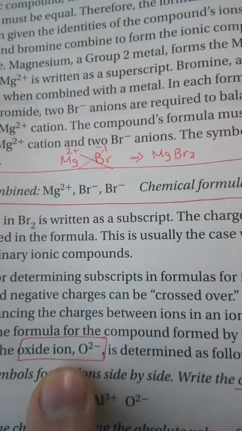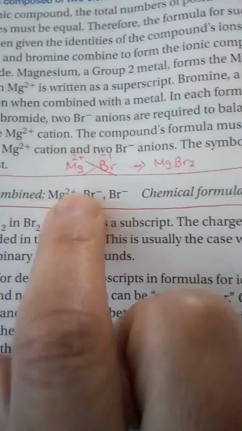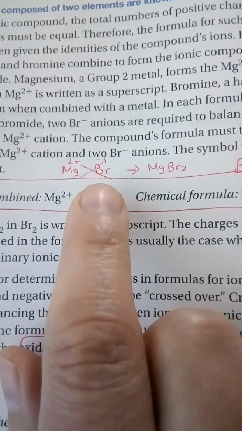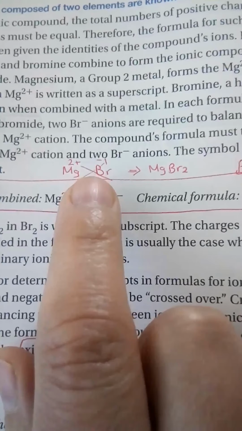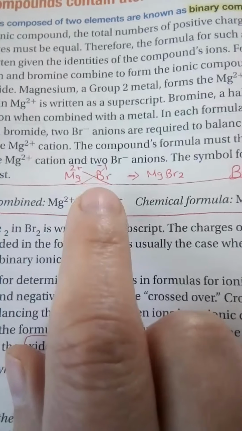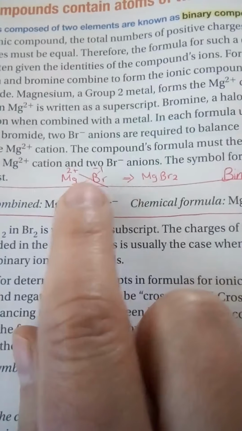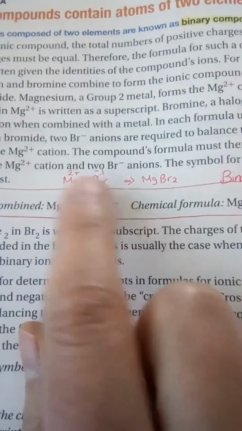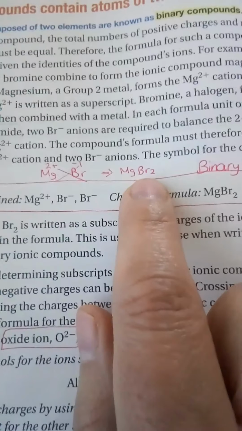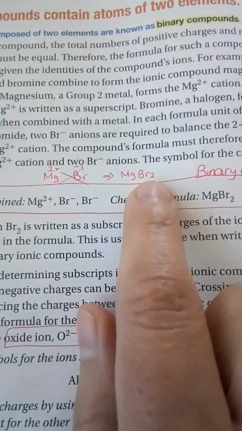And when Mg combines with Br, we have to assign the oxidation numbers. So we have +2 and -1 over here. Looking at both oxidation numbers being different, we have to make them alike. So what we do is the crisscross method. The Br is multiplied by this 2, and the Mg is multiplied by the 1, so you get MgBr2. And this is called magnesium bromide.